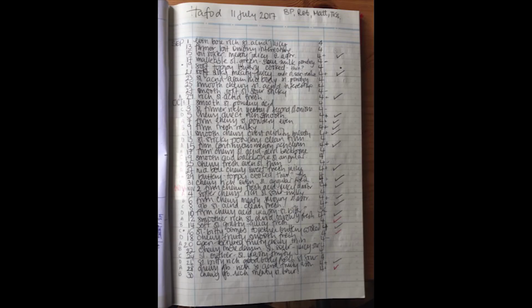So when I select, what I do is I have my selection book, and each line corresponds to one batch and one batch date of cheese, and I will write the batch date and then a few random descriptors, and then a number from 1, which is essentially spit it out, disgusting, to a 5, which I've never given before, but which means retire now because you'll never taste a cheese this good again.